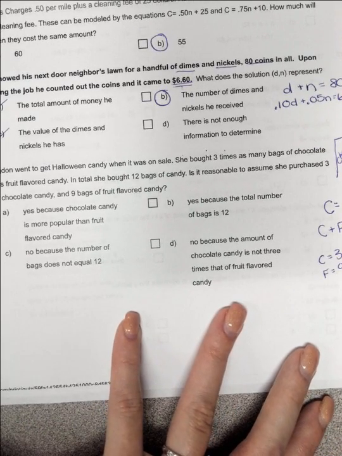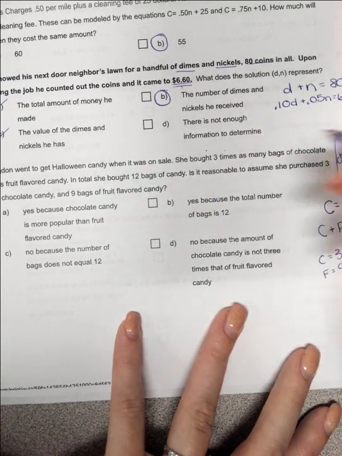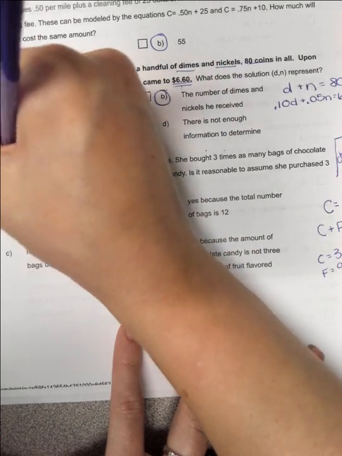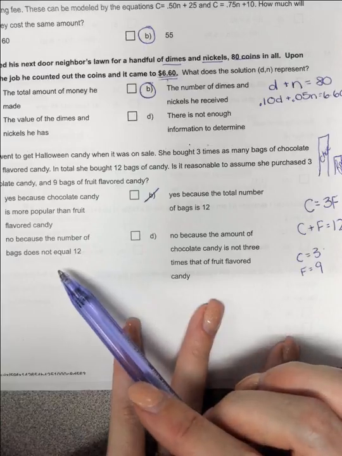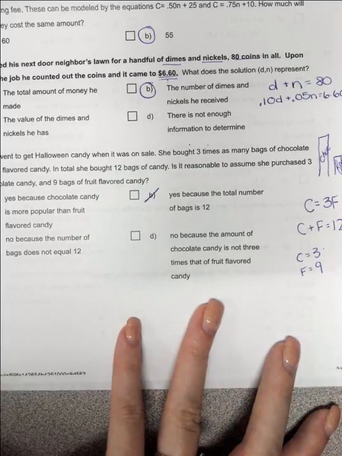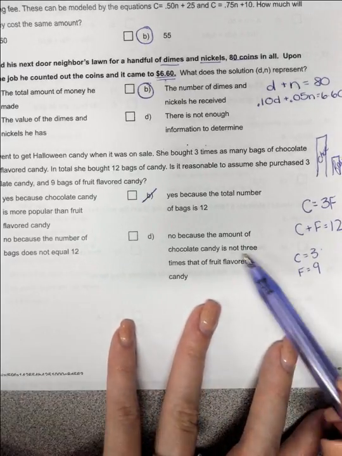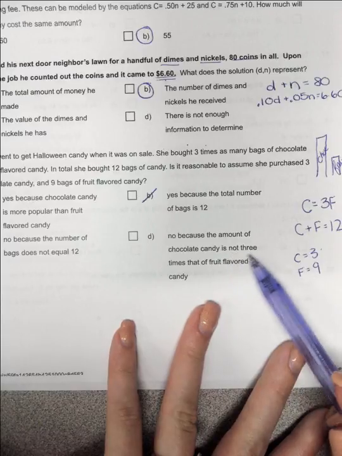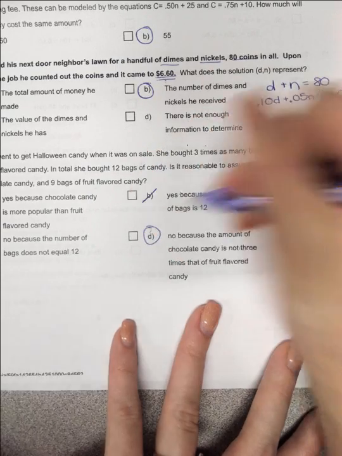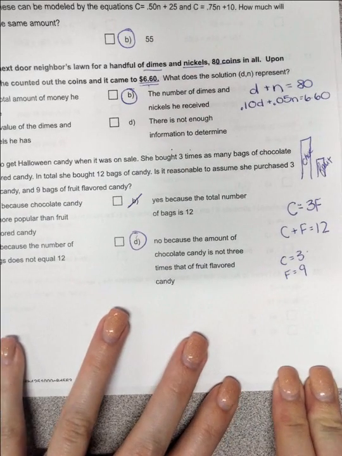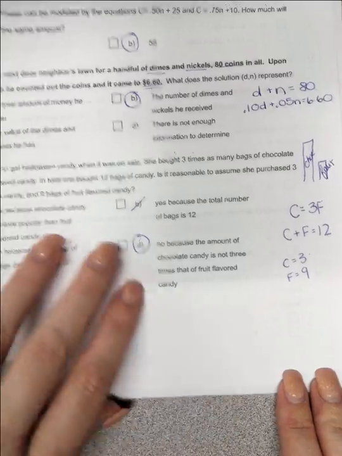So, no, it's not reasonable. So we can eliminate our yeses. And why is it not reasonable? Because the bags do not equal 12. 3 plus 9, yes, that's 12. No, because the amount of chocolate candy is not 3 times that of the fruit flavored. Yes, this is not 3 times as much as our fruit flavored. So be careful. Think about which one is actually more.